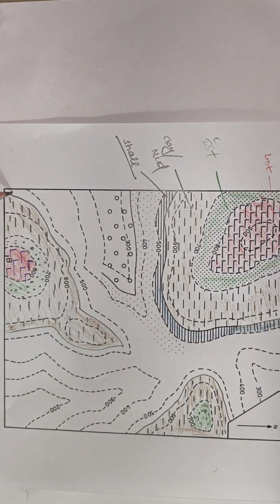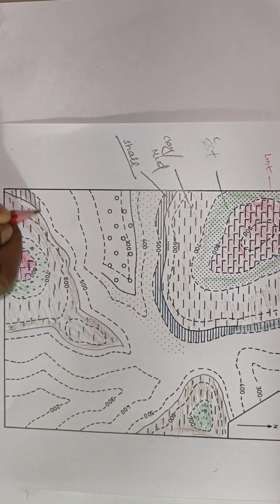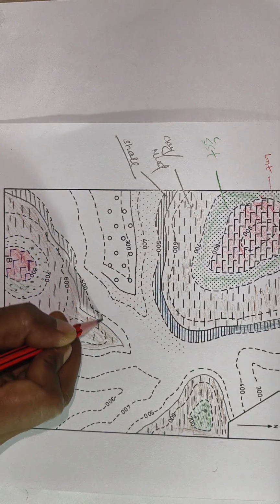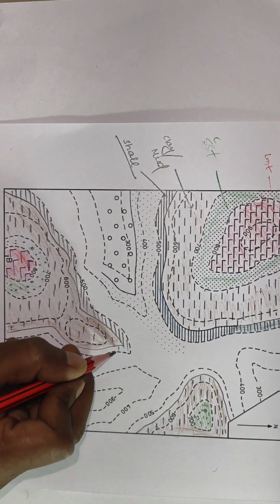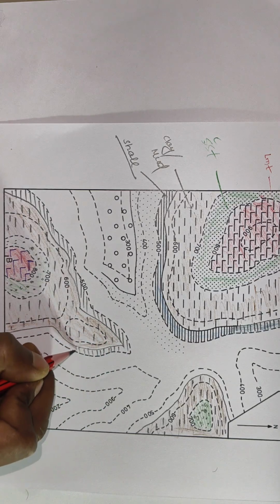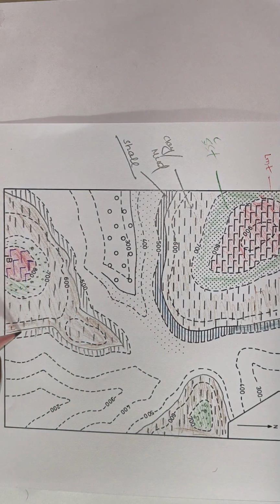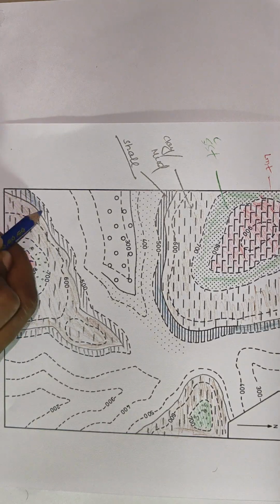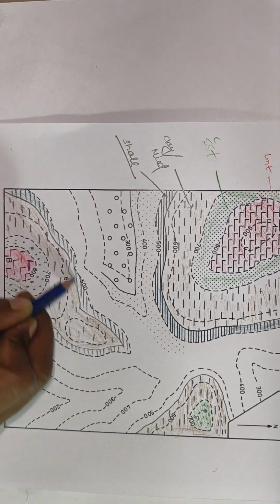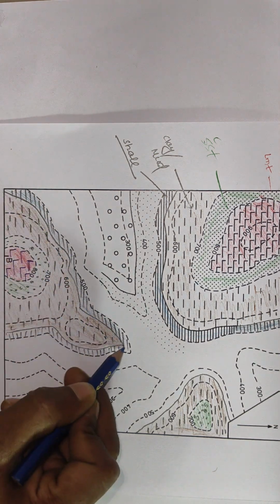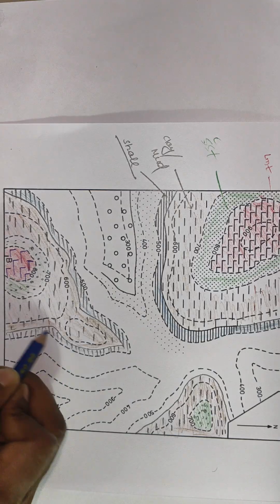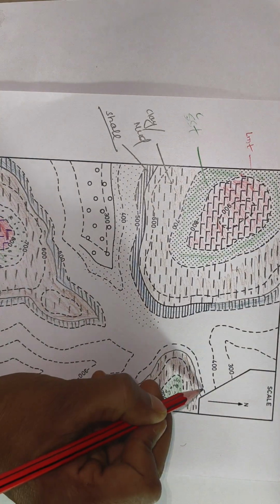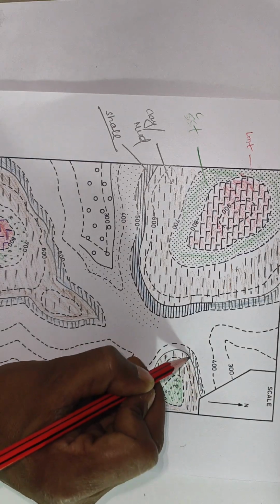So the shale beds will be here, and another shale bed will be here.